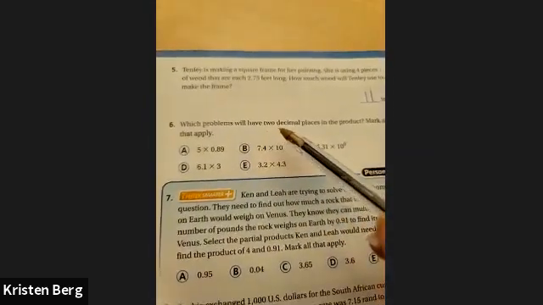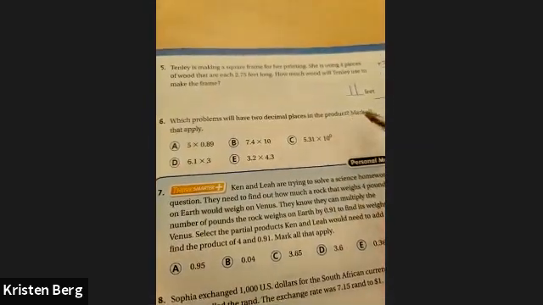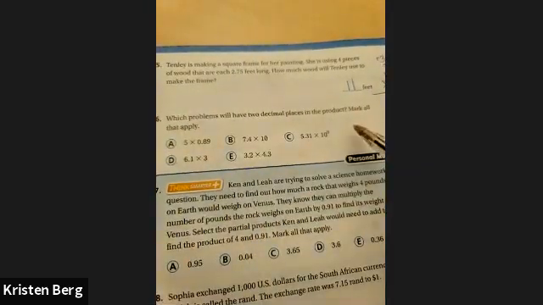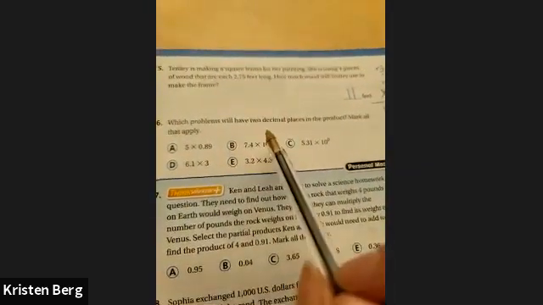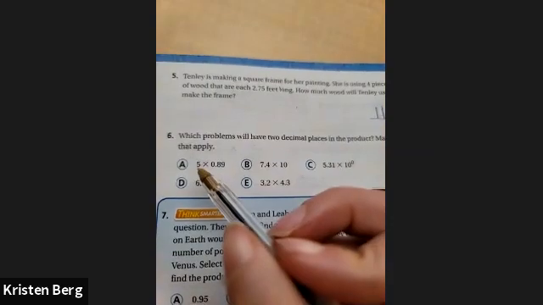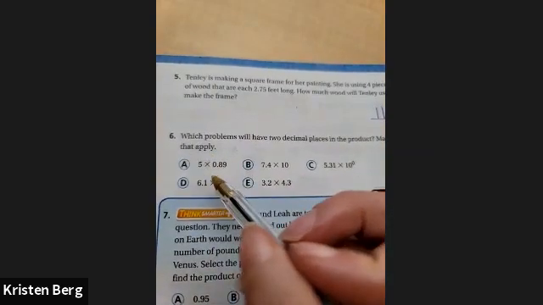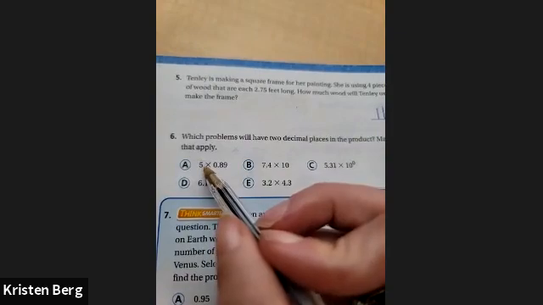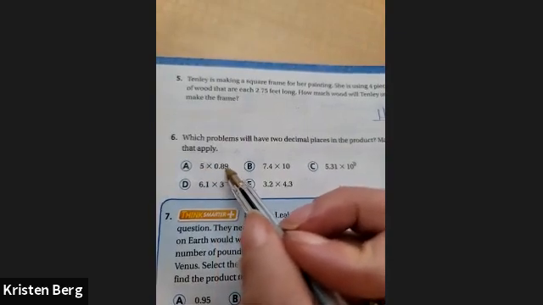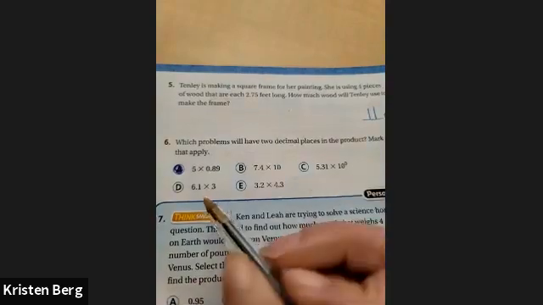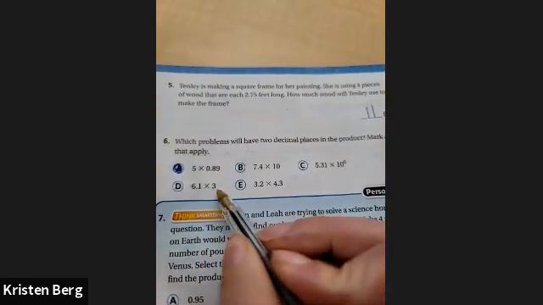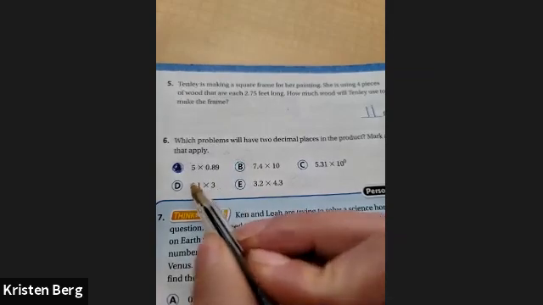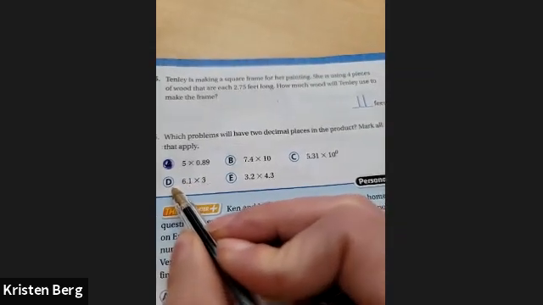Which problem will have 2 decimal places in the product? Mark all that apply. So that means it could be more than 1. So how many decimal places in the product? So we are going to be looking for ones that have a total of 2 decimal places for both numbers. So here there is none after the decimal. Here there are 2. So that one will have 2 decimal places in the product. So this is one of those. Here, this one just has 1 after the decimal and none. So 1 plus 0 is just 1. So that is not correct.